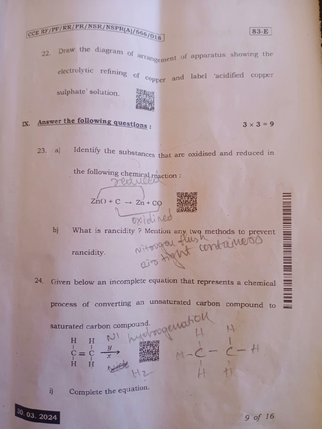22nd question, draw the diagram of arrangement of apparatus showing the electrolytic refining of copper and label the acidified copper sulfate solution. You have to draw the diagram. 23rd question, identify the substances that are oxidized and reduced in the following chemical equation. Here zinc oxide is reduced to zinc and carbon is oxidized to carbon monoxide.